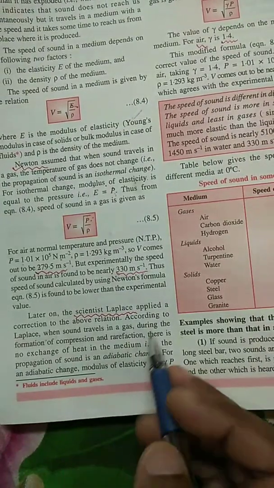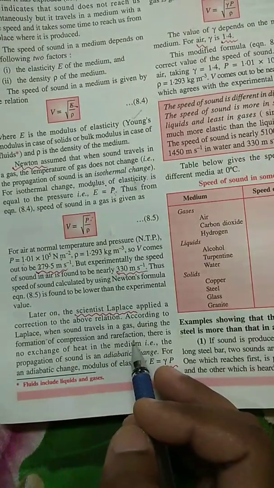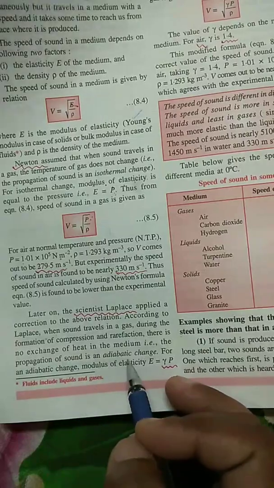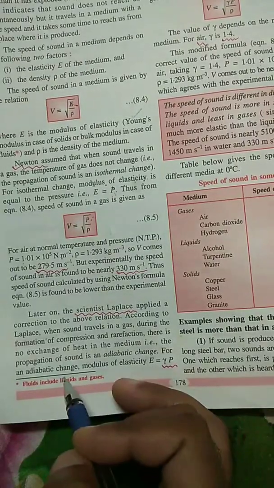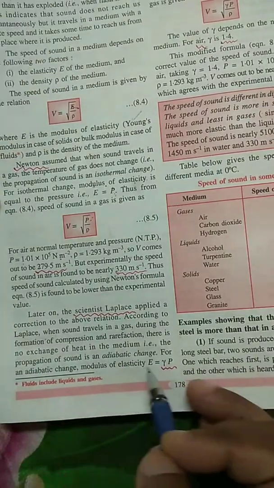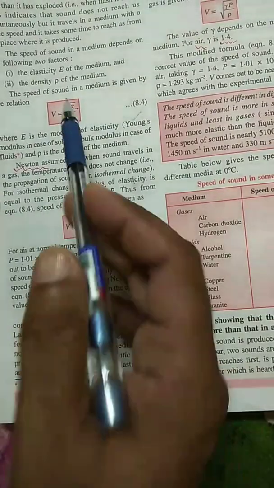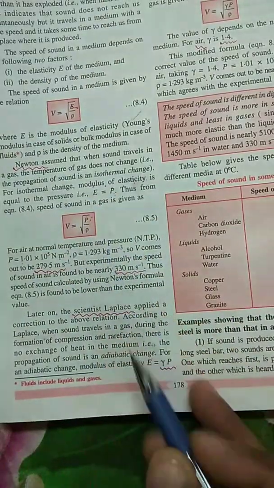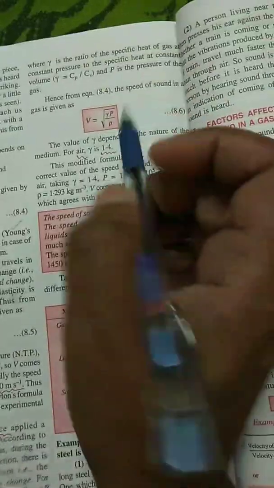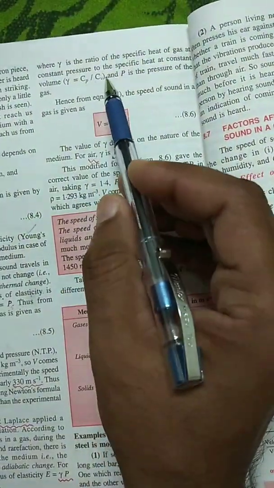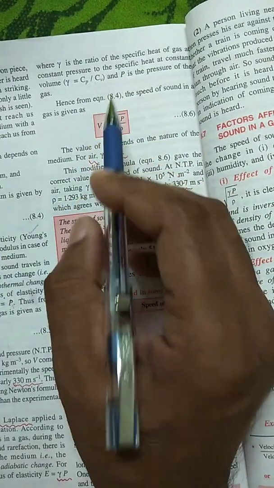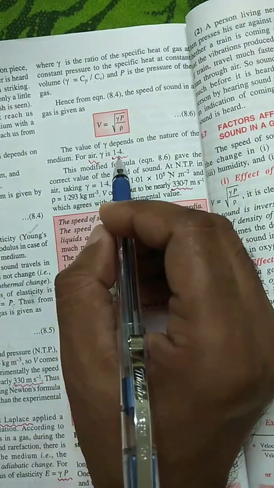And he considered that in the formation of compression and rarefaction, there is no exchange of heat in the medium, and this is a perfectly adiabatic change. In adiabatic change, there is no exchange of heat in the medium. Newton replaced elasticity with P only, but Laplace introduced gamma as a constant, and this gamma is equal to the ratio of Cp over Cv, that is, specific heat at constant pressure to the specific heat at constant volume. For air, the value of gamma is 1.4.